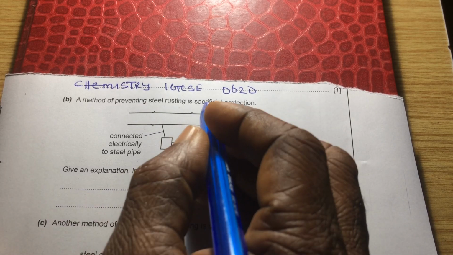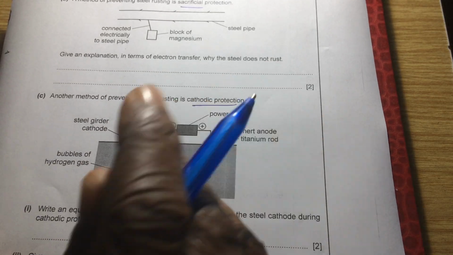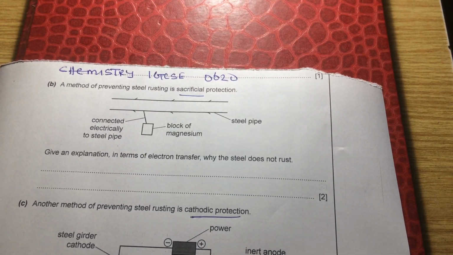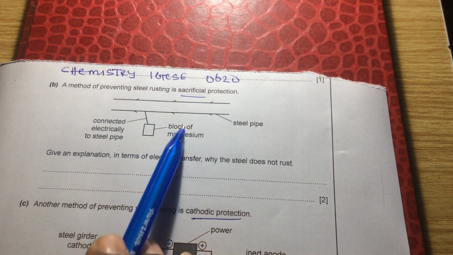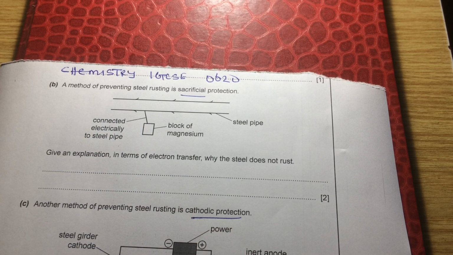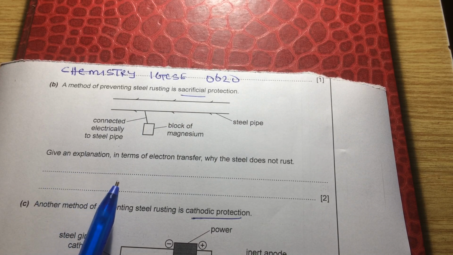Now, we have two: sacrificial protection and what? Cathodic protection. Now, look at the question very closely. Without this information given, is this one sacrificial protection or cathodic protection? This definitely is not cathodic protection using an inert anode.